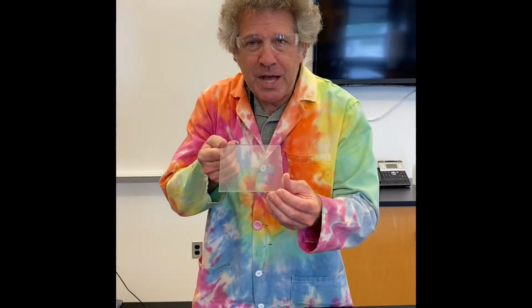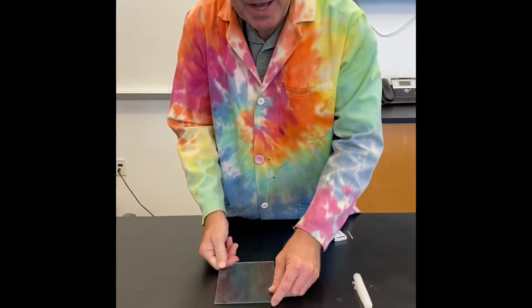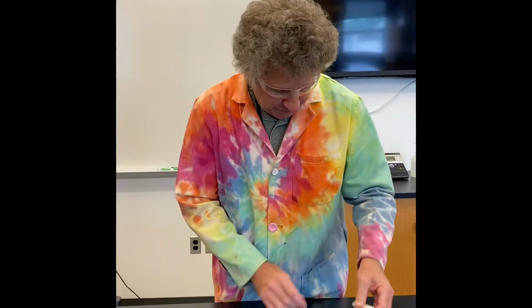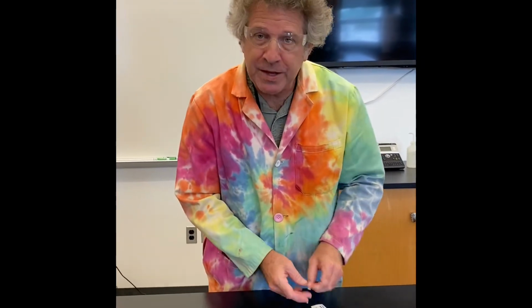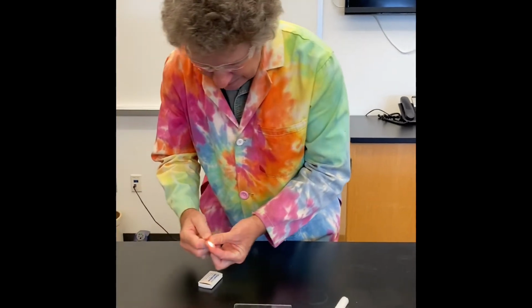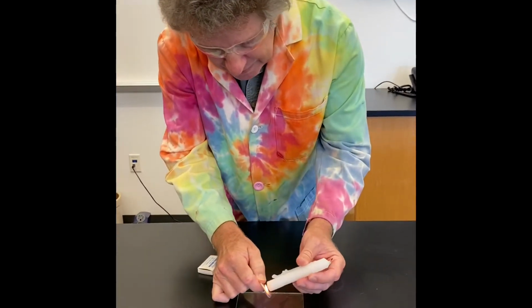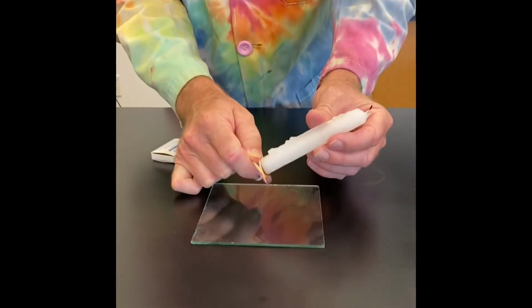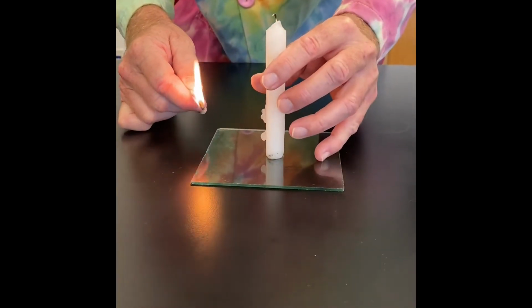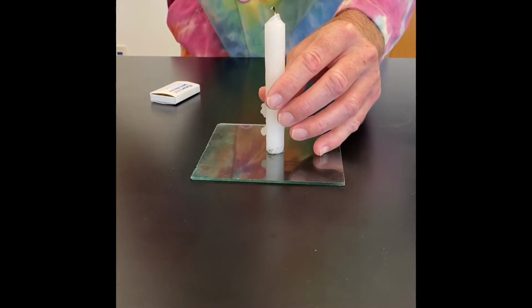I have a glass square that I'm going to set on the lab counter, and I'm going to take our candle and heat the bottom of the candle and secure it to the glass square. So I'll light a match and add some heat to the bottom of the candle. That'll soften up the wax a little bit, just like that, and secure it to the glass square.